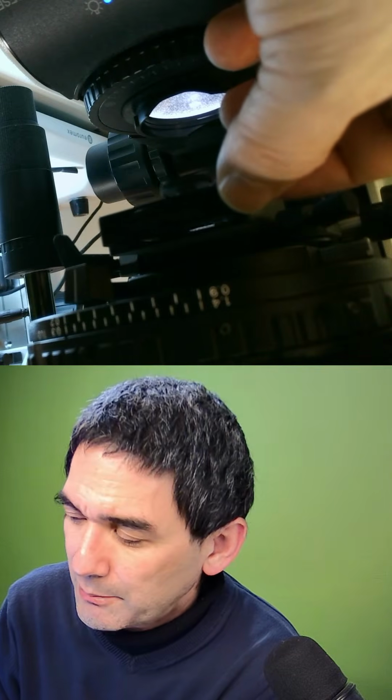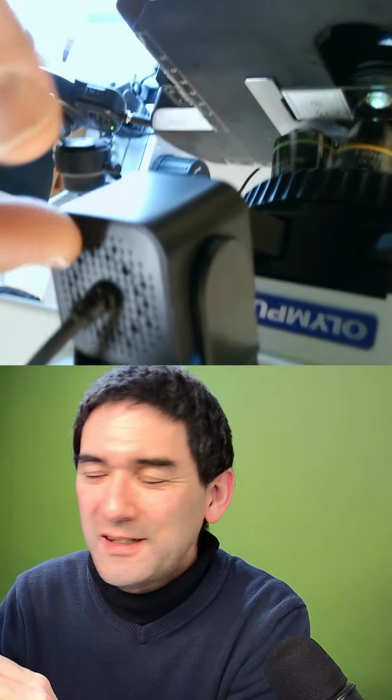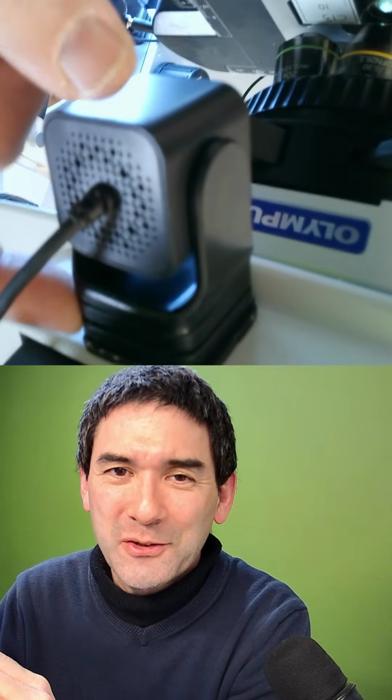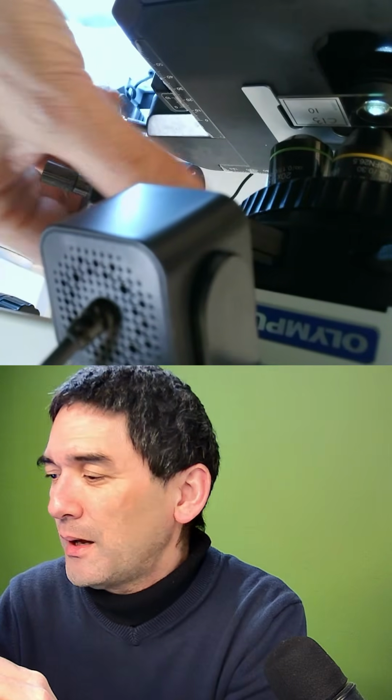That adds the polarizing filter, and then there's another thing that I have to go up here. By the way, this thing here at the top, I glued the camera on here so that you're able to see the stage, right? And there is this thing here that contains a prism.